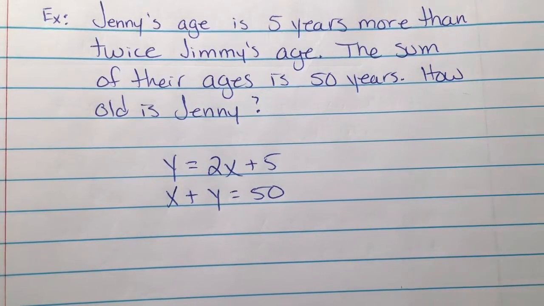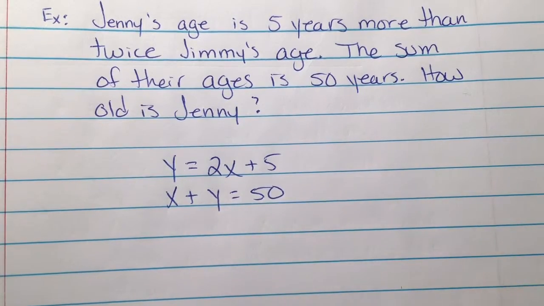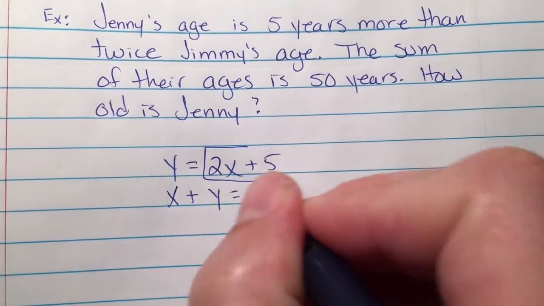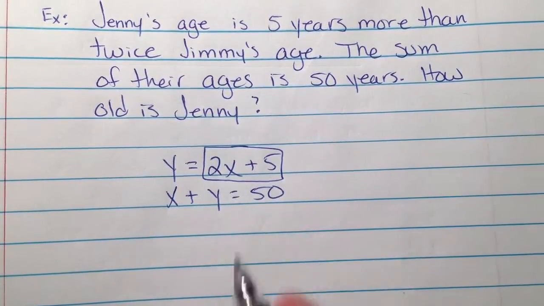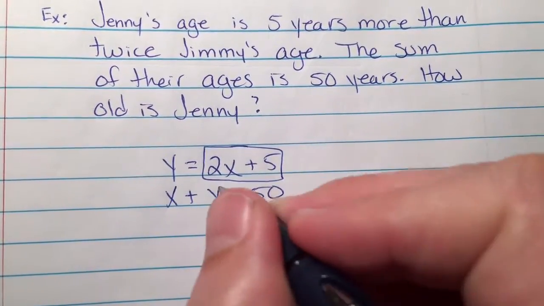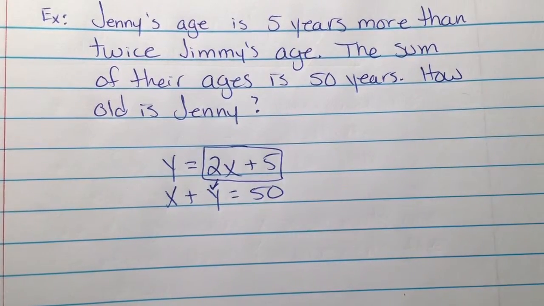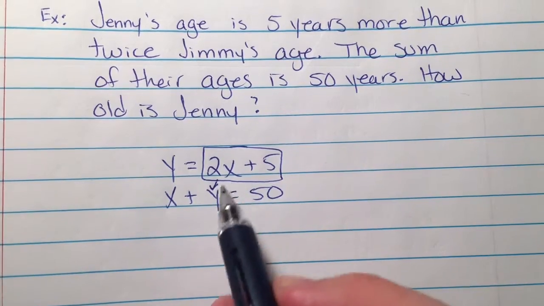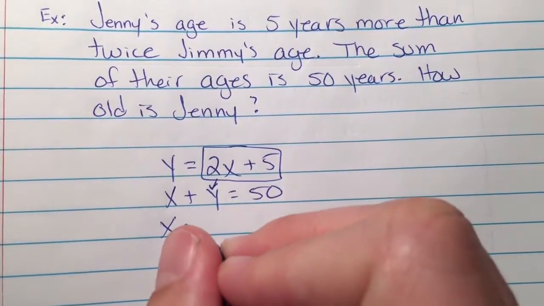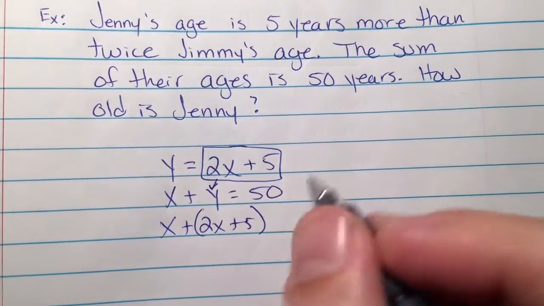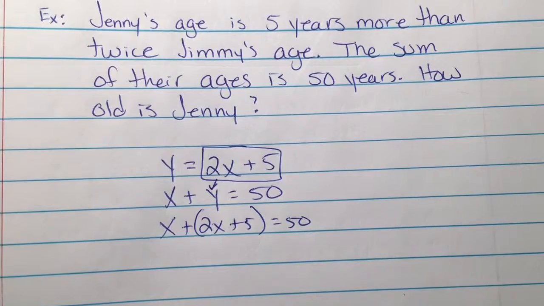But to me, without having to rearrange anything, when they're mismatched like that, I like to use the substitution method. I've got a variable that's already by itself. This is what y equals. I'm going to go ahead and take that expression and plug it in for y in the other equation. So I'm going to rewrite this, plugging it in: X plus the 2x plus the 5 equals 50.